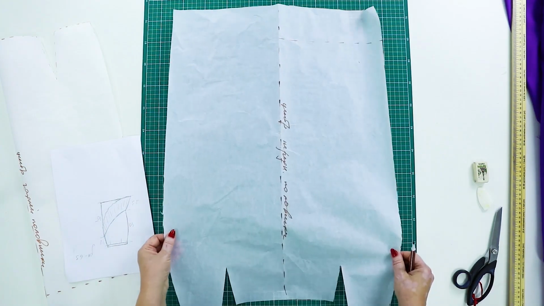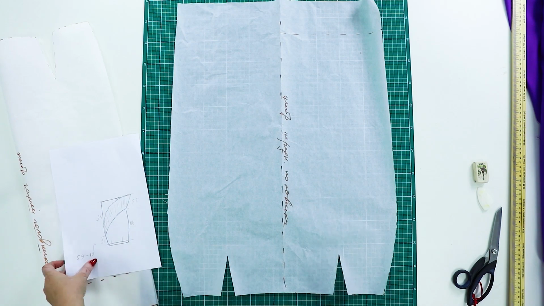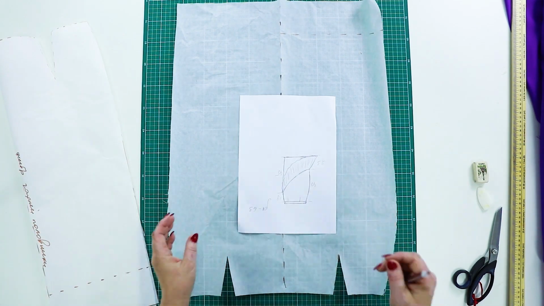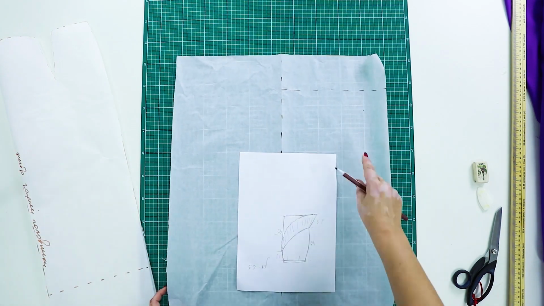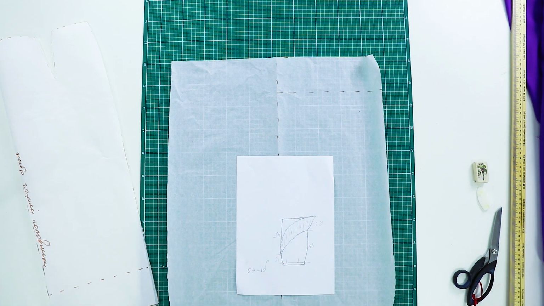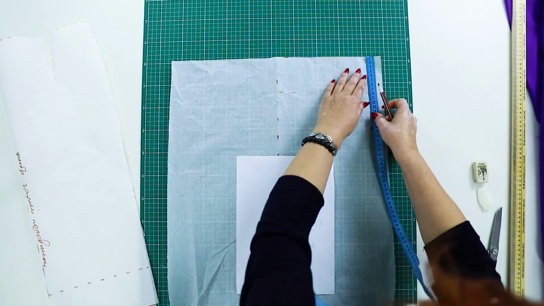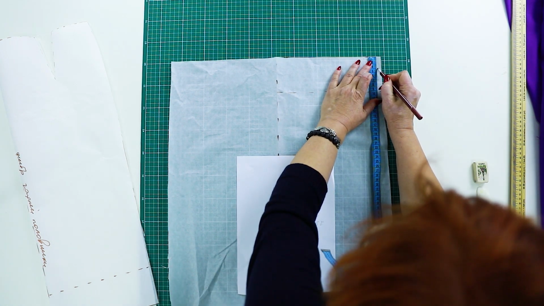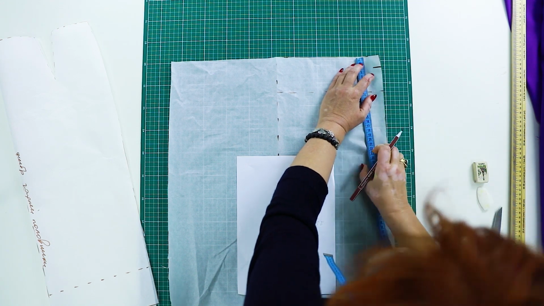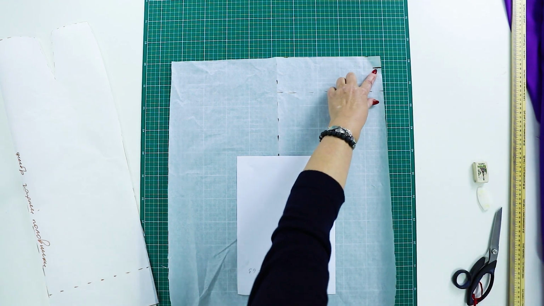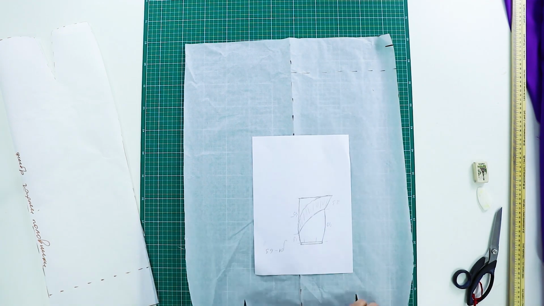This is the front of the skirt. This is the design. We need 3 centimeters for an overcast. We have 63 centimeters from this point to the edge.